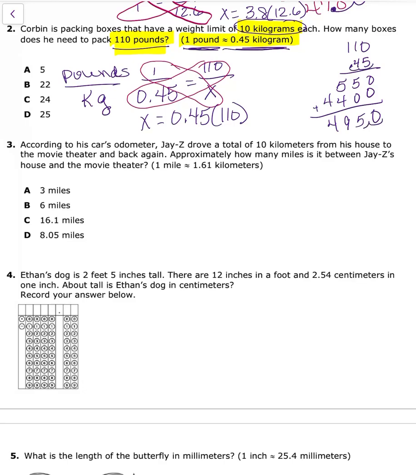Don't forget to move your decimal over. So that would be 49 and 5/10. X is kilograms. So he's got 49.5 kilograms.